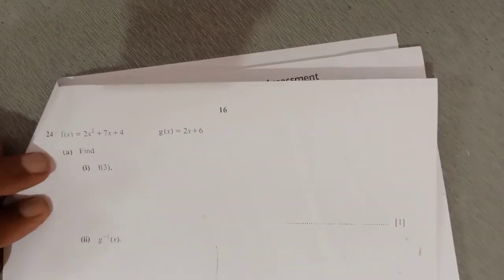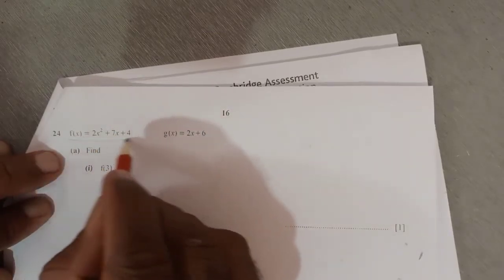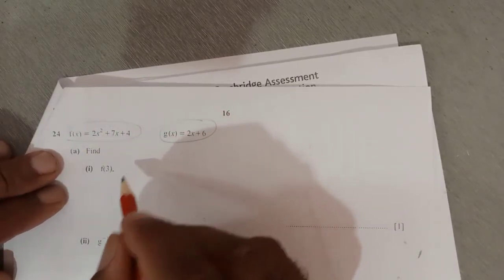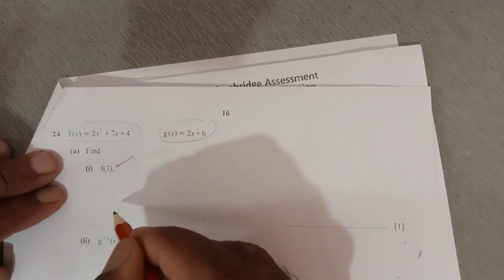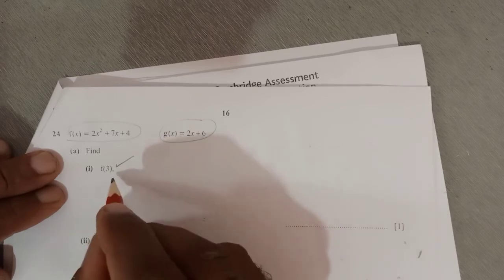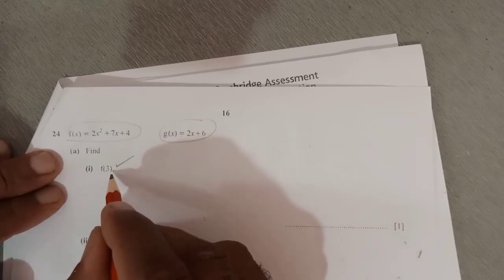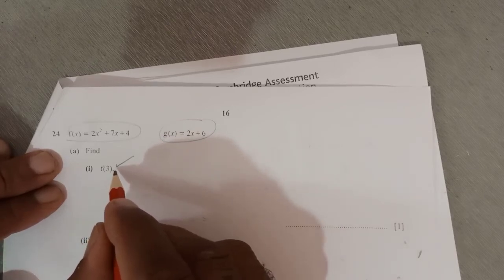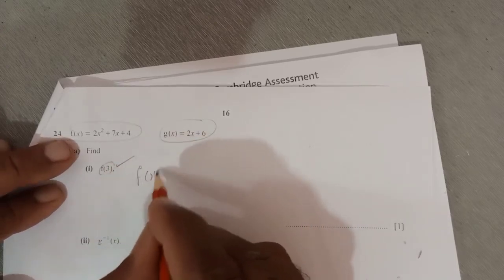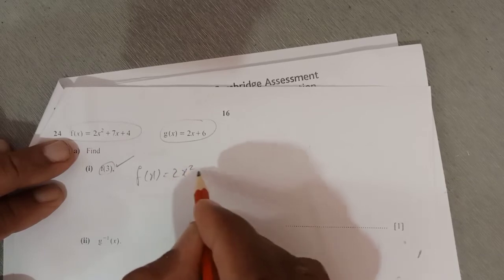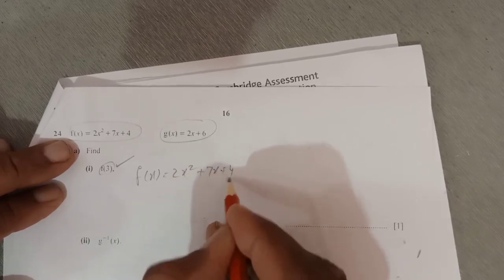Now this is question 24. Here are given two functions f(x) and g(x). So in the first part, it is said to find f(3). So f(3) means you take the function f(x) over here, and what is this 3?